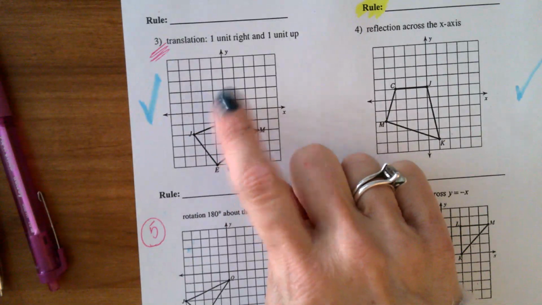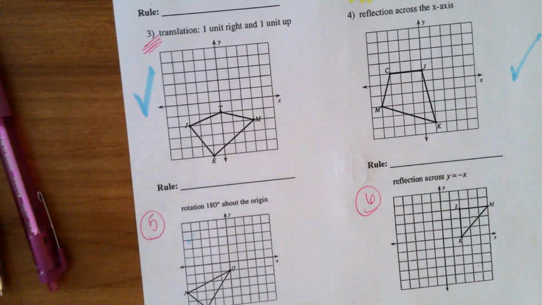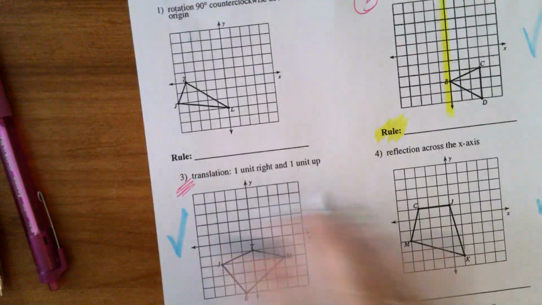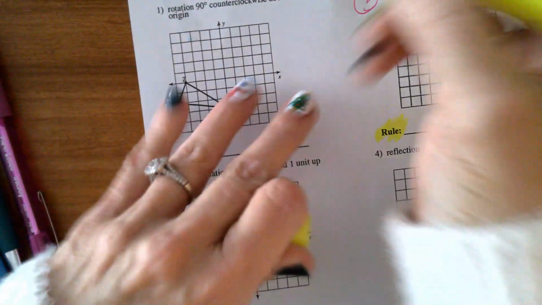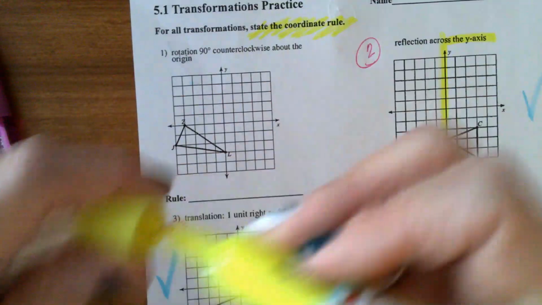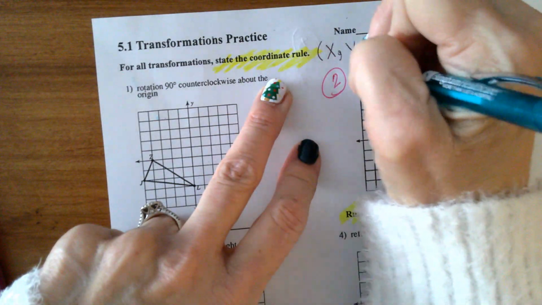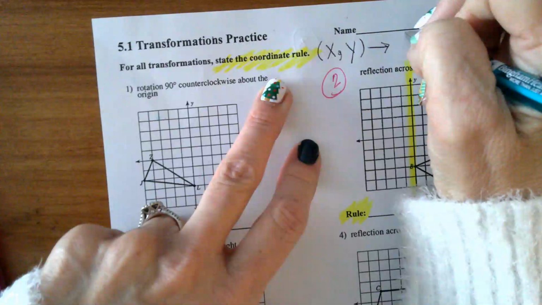Notice that you have to graph the new image and you have to write the rule. Okay? By the way, look right here. This is going to answer the earlier question. Do you see where this says coordinate rule? So we want this. Are you guys ready? We do not want the pointed brackets.